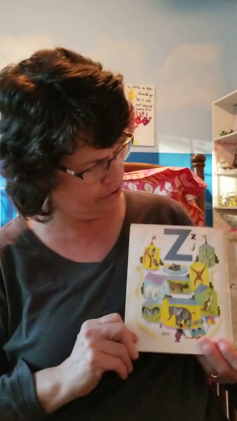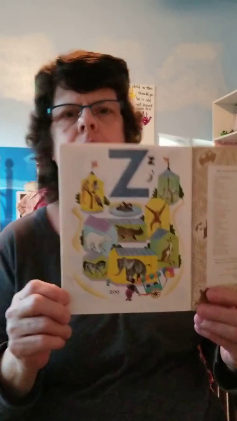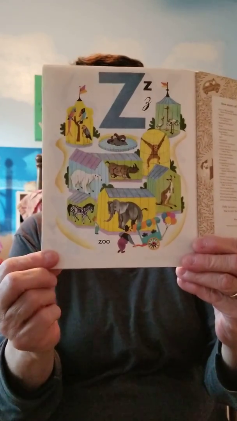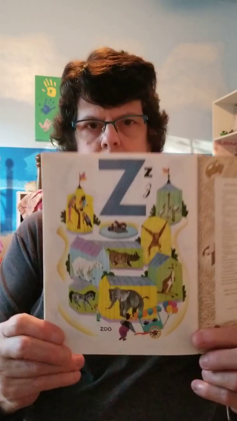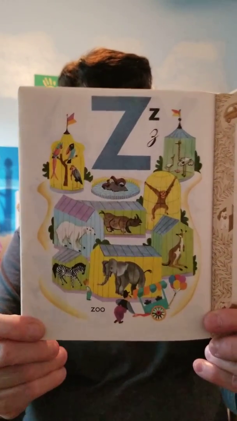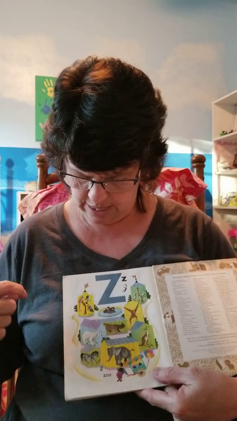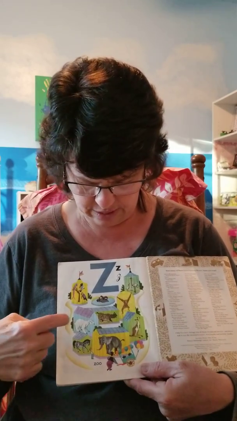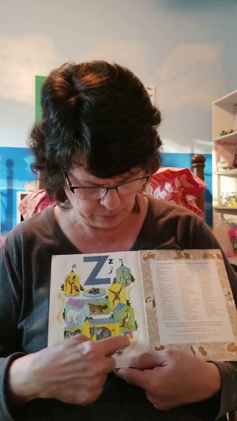Z is the last letter in the alphabet. Uppercase Z, lowercase z, cursive Z. There are lots of things on this page, but only one word that begins with Z. Do you know what it is? I'll give you a hint. It starts with this sound. Z. Zoo. There are lots of animals in this zoo. What do you see? I see seals and birds, monkey, kangaroo, elephant, polar bear, rhino, zebra, and I see a man with some popcorn and balloons.